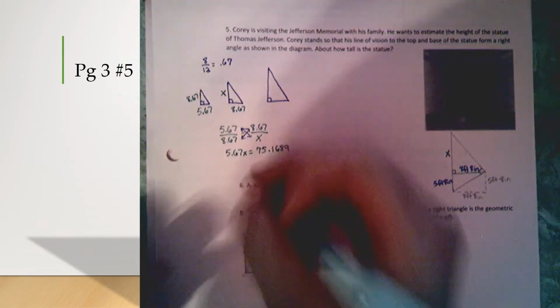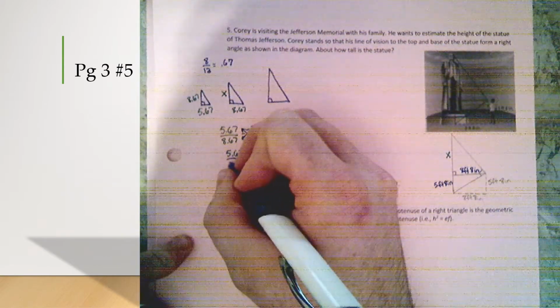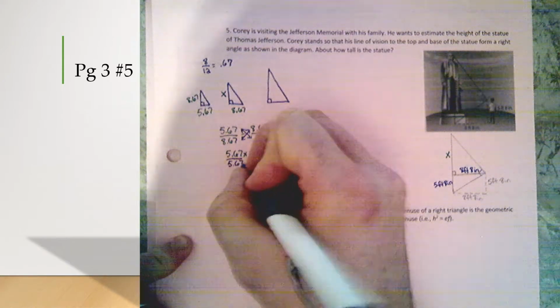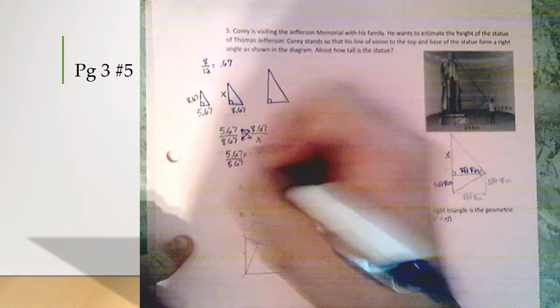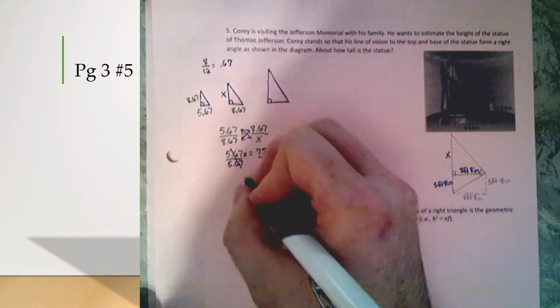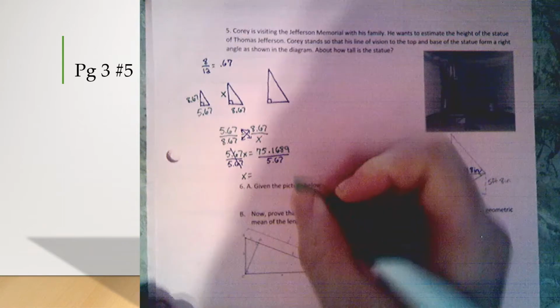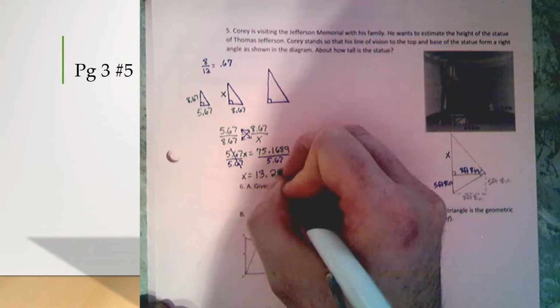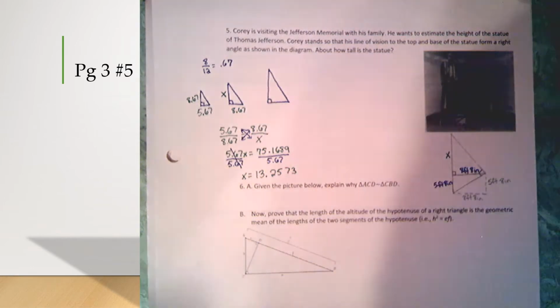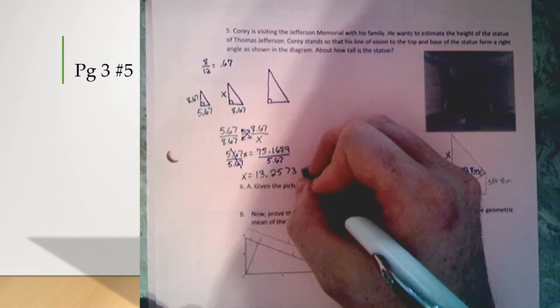I want to get x by itself, so what I'm going to do now is divide each side by 5.67. This is so the 5.67 on this side gets canceled out. And what I get is x equals 13.2573. Now, I'm just going to go ahead and round this to 2 decimal places.